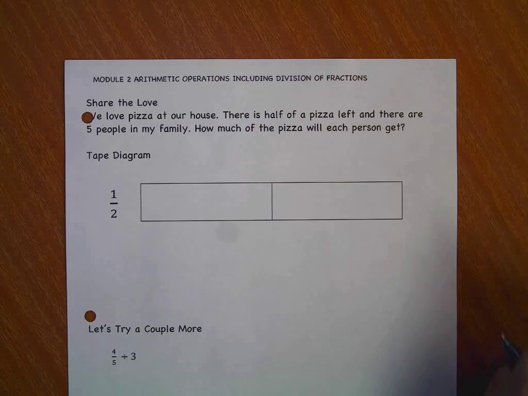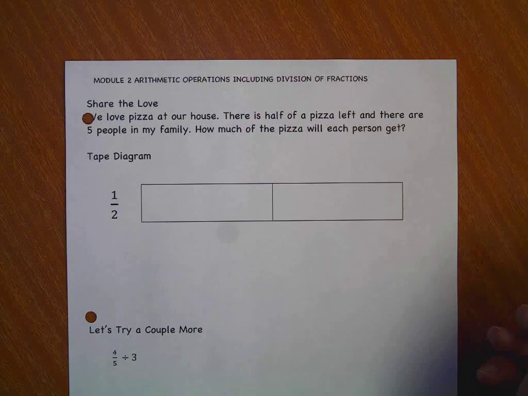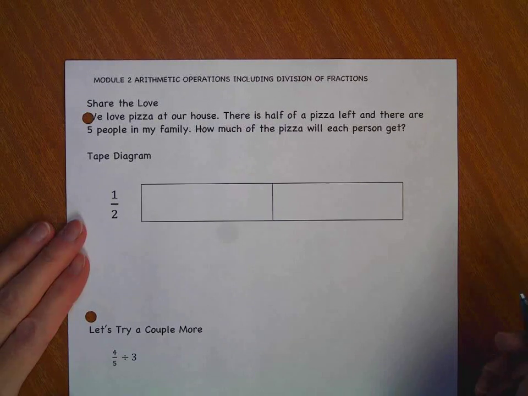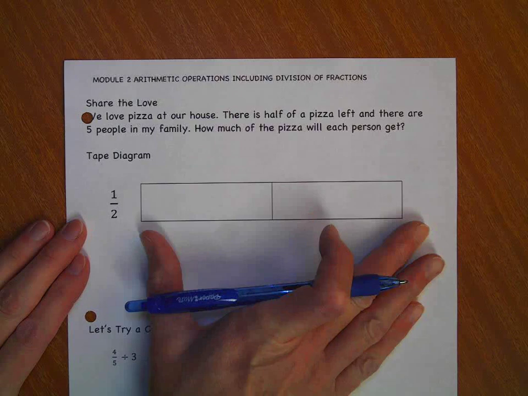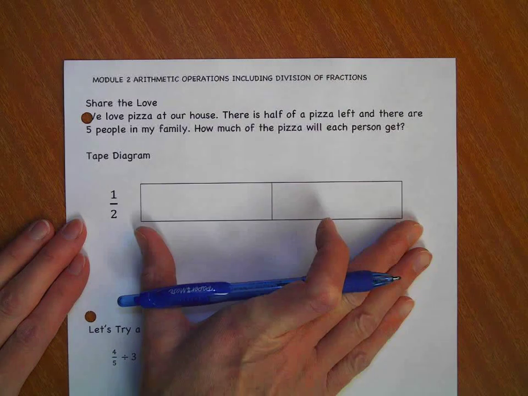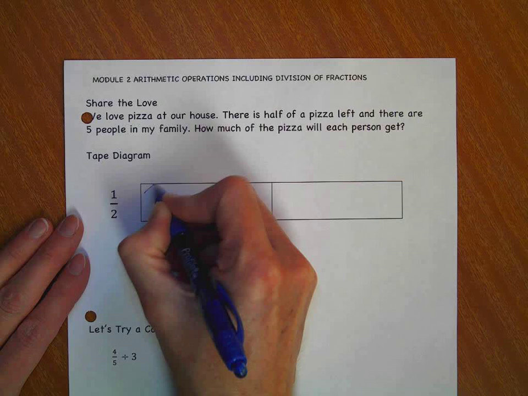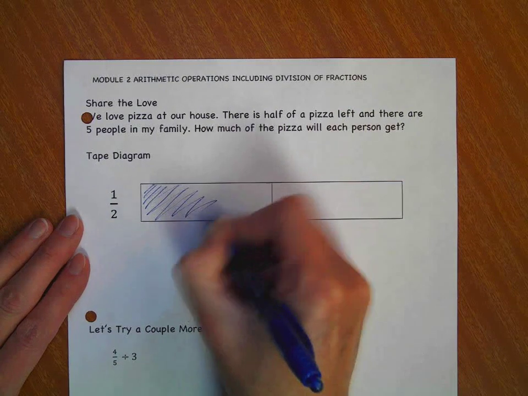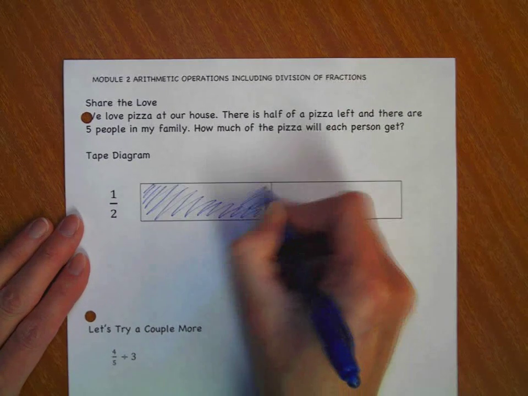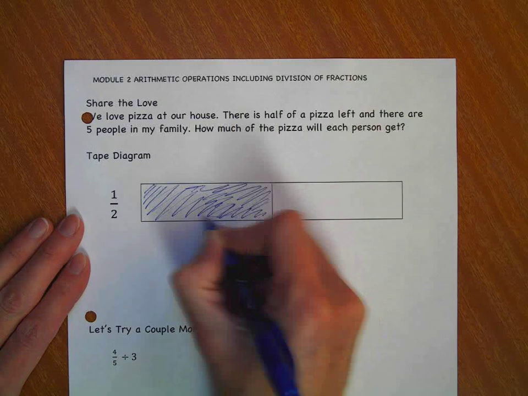If you remember in our previous lesson, we're going to ask the question, how many pieces of pizza will each person get when we only have a half? So the amount that we have is a half, and the number of people that need to eat it is 5. So we can do this by looking at a tape diagram. So this is the whole, right? This is the whole pizza. But the only part that we have available for the whole pizza is this half of it.